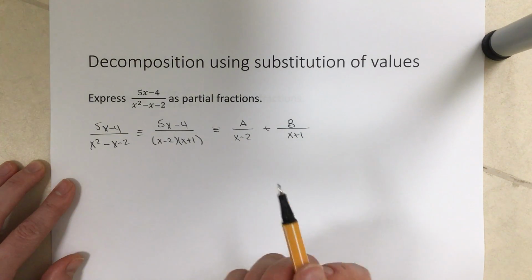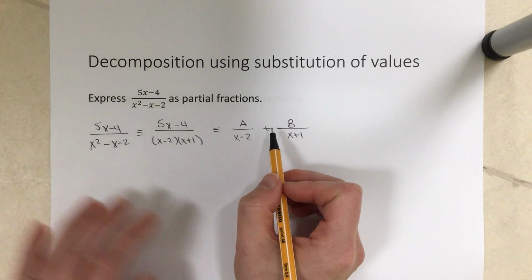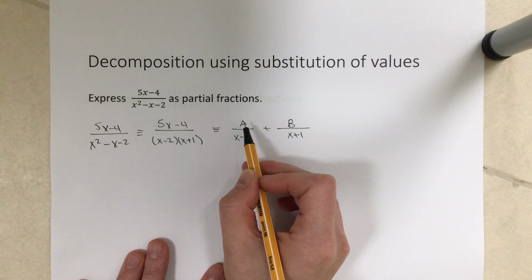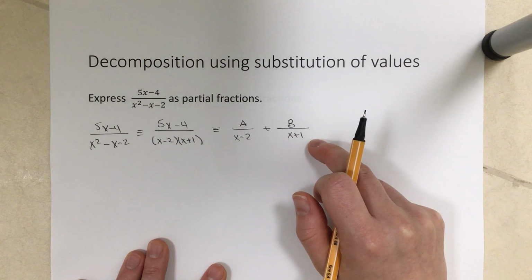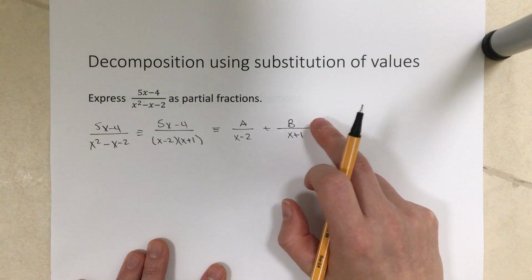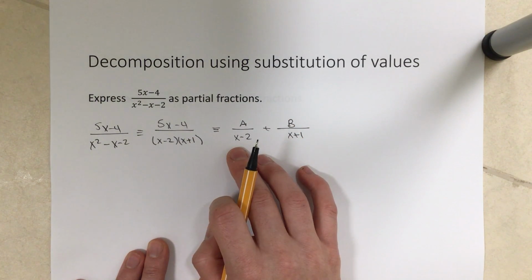Now, if I were to want to write these over the same denominator so that I could actually add them, I would have to multiply both the numerator and the denominator of this by x plus 1, and I would need to do both the numerator and the denominator of this one by x minus 2 so that I'd have balanced fractions with a common denominator.